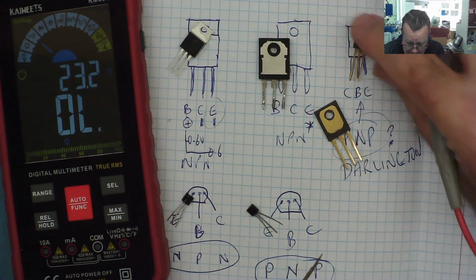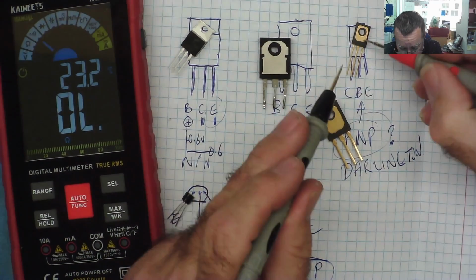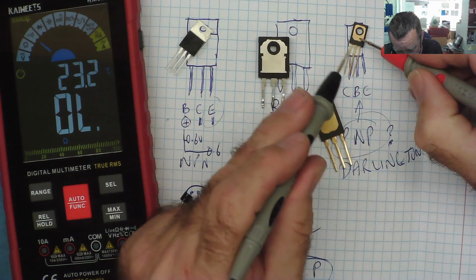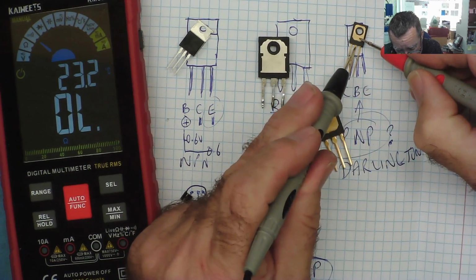on all of those. Has this one got one as well? This Darlington, is it connected to any of them? It goes to the middle pin again. Yeah, it goes to the middle tab.